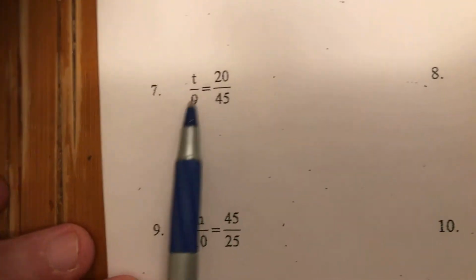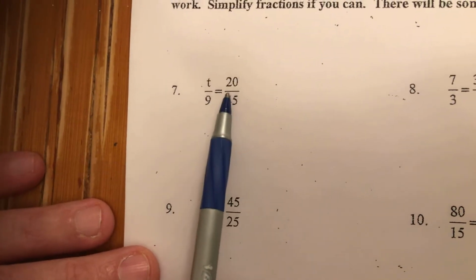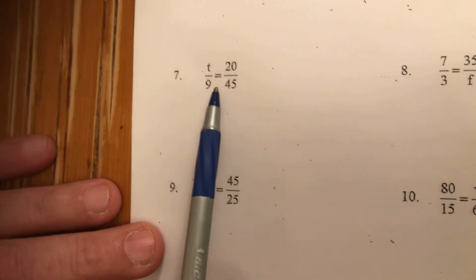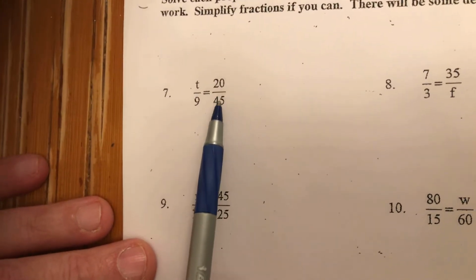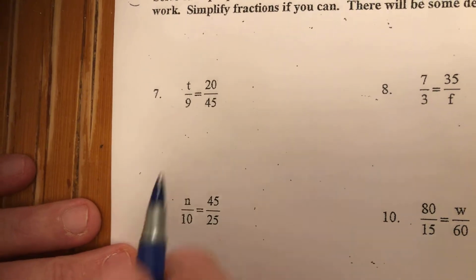And the variable could be here. It could be one of these 4 spots. But basically you got to find the number that makes these true. So what number over 9 is equal to 20 over 45? Again, sometimes mental, but I'm going to show you the method.